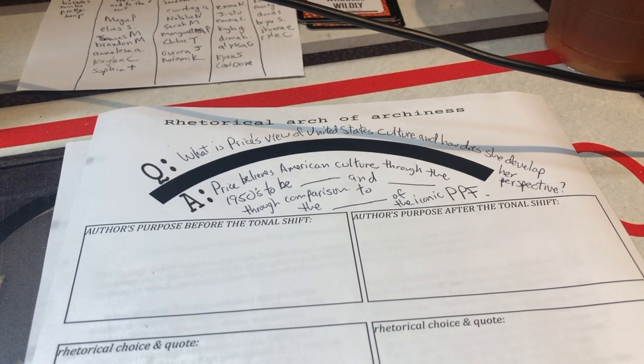And so those are my two focuses of the essay, before the tonal shift and after the tonal shift. And then I want to develop this more into a thesis statement in my answer, just to save myself time later, right? I'm trying to do this quickly because I have to write an essay. So I put through comparison to the blank of the iconic plastic Pink Flamingo. And so I might say something like, to the popularity and boldness, or the popularity and loud coloration, something like that. Again, I'm not giving an answer, but just pushing you to think through that.